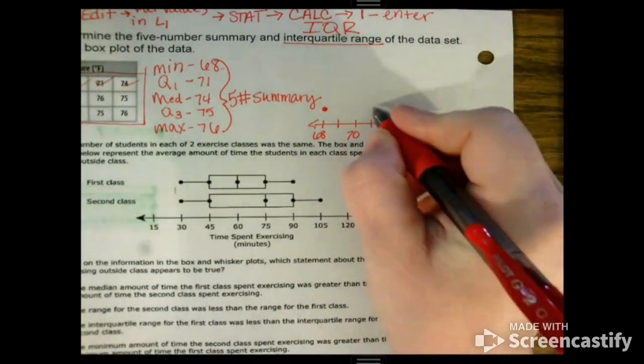I drew too long of a number line. Okay, so I have 68. I'm going to count by 2s because I write really big and it would be really squished together. Okay, you can label every single line if you want to. It doesn't matter, as long as you have every point represented. Okay, so what you're going to do is you're going to put a dot at every one of those numbers. So I have 68, 71, 74, 75, and 76.